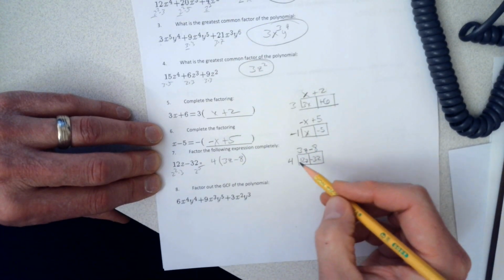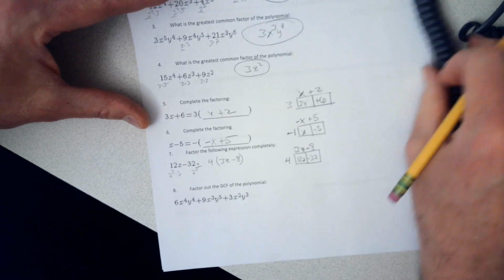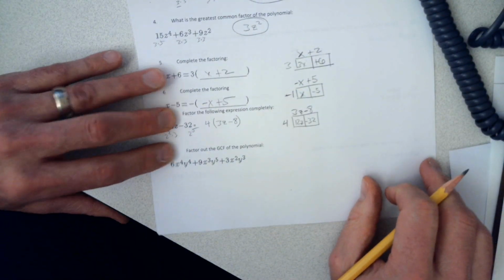This area model over here is just a place to help us keep track of what was going on. It's never the answer in itself.